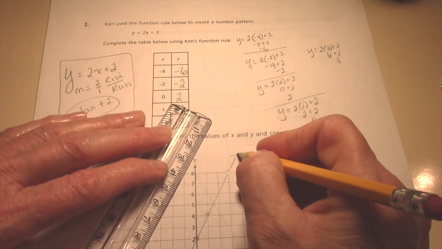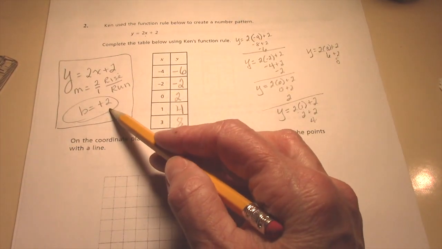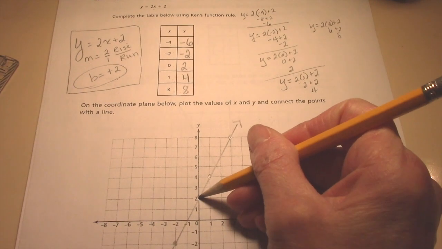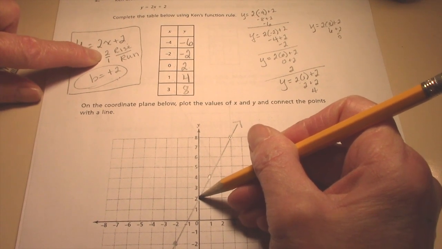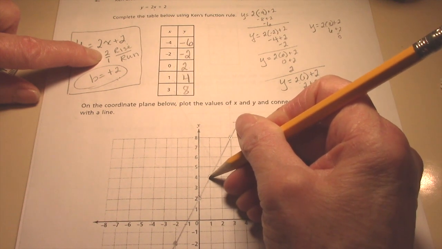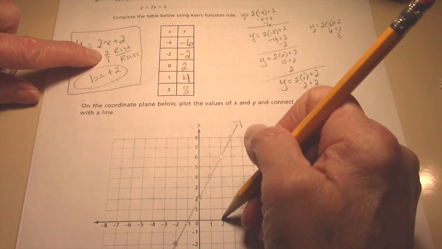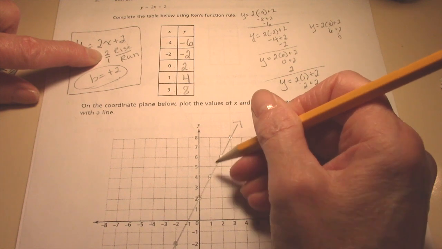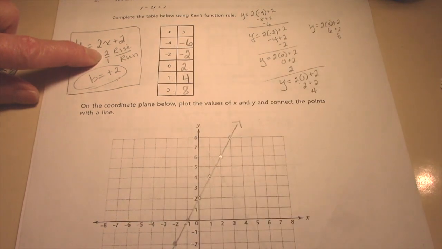Okay? Let's look and see if I could have got it this way. Crossing the y-axis at 2. What's my slope? Rise 2, run 1. There's another perfect dot. So if x was 2, it would be 6. Okay? Same with over here. We can get the next perfect dot here, and so on and so on.